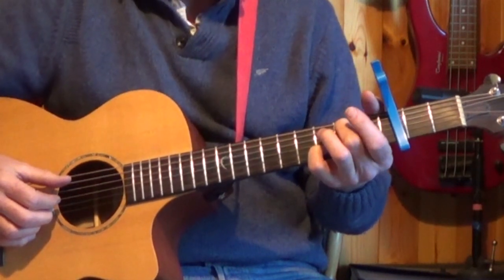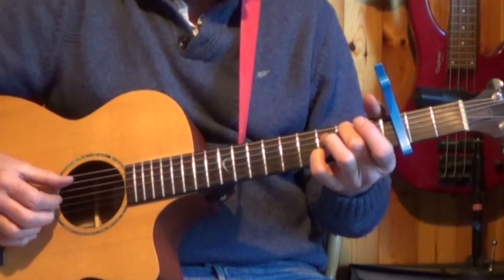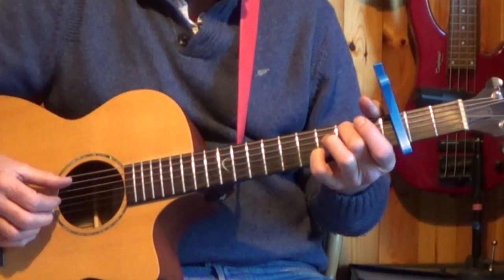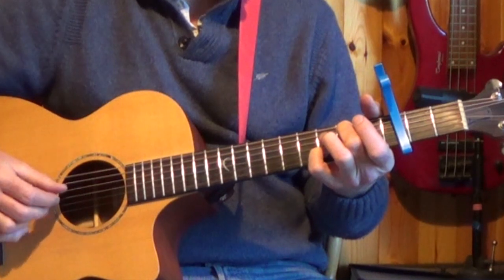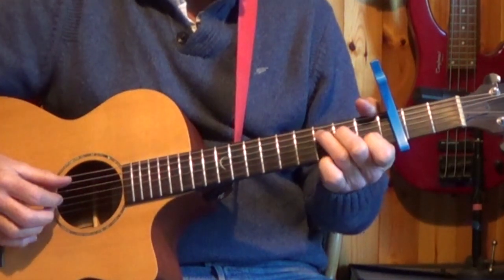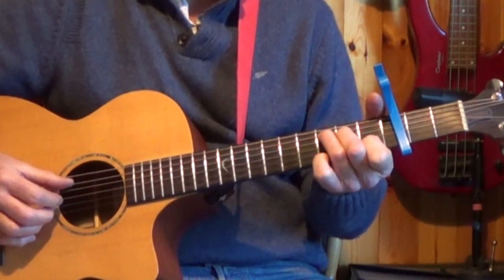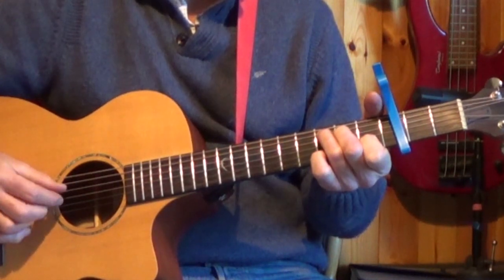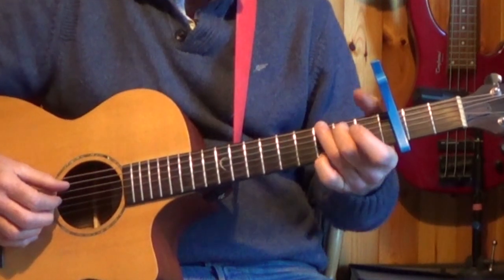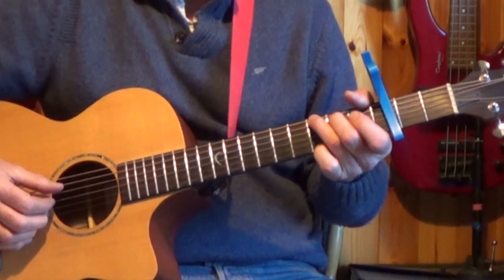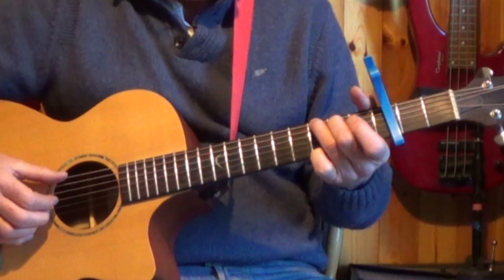A little bit technical now, but what you pick here is the 5th string, 2nd fret. Same pattern again. C major, the root again is the 5th string. And that's that run I played earlier on, the first three chords of the song.